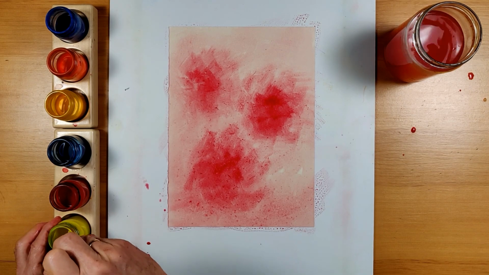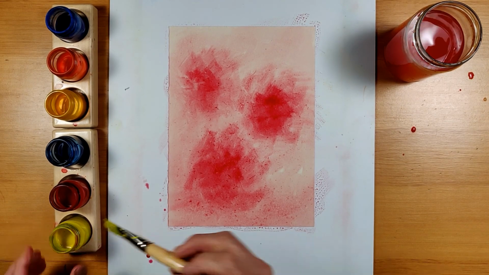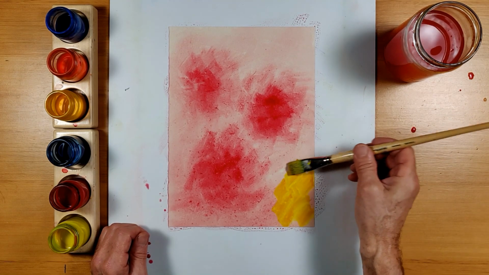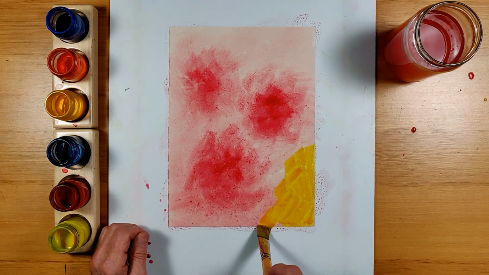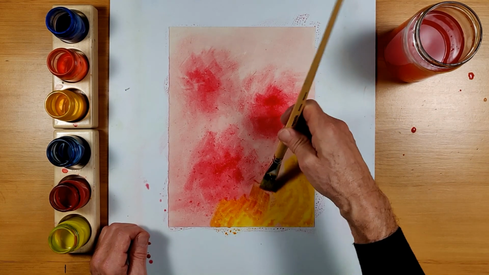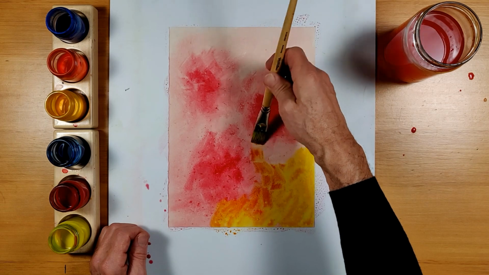Make a quite strong lemon yellow. So we have a nice green. And come a little bit closer to the part of the flowers.